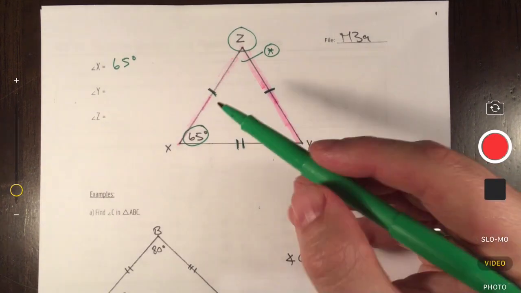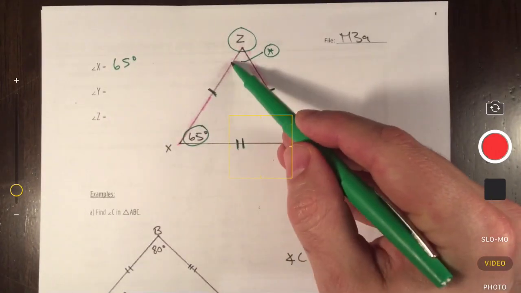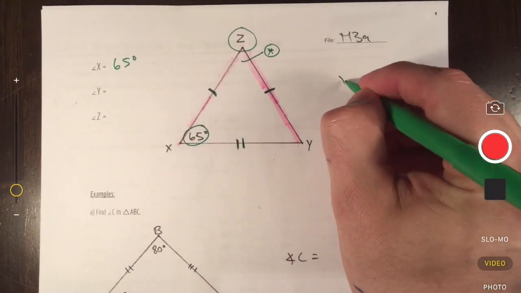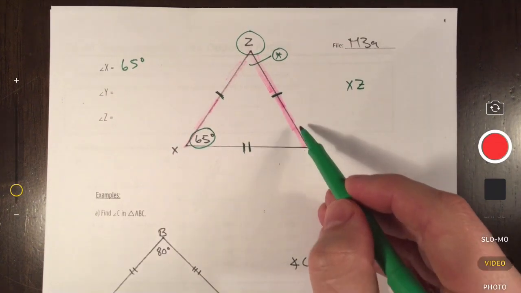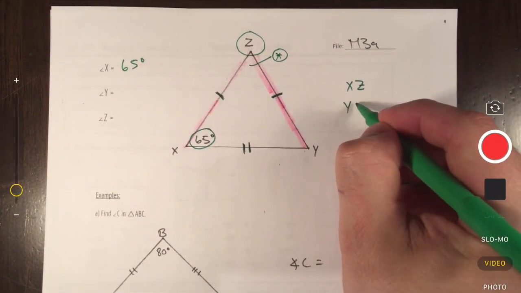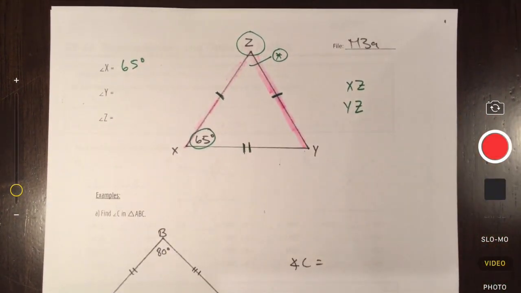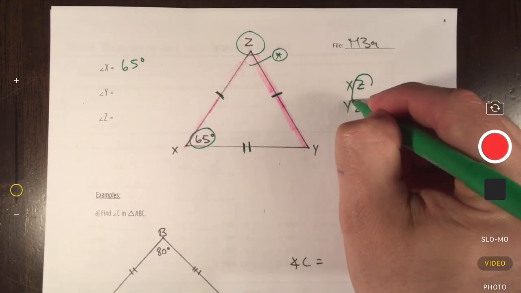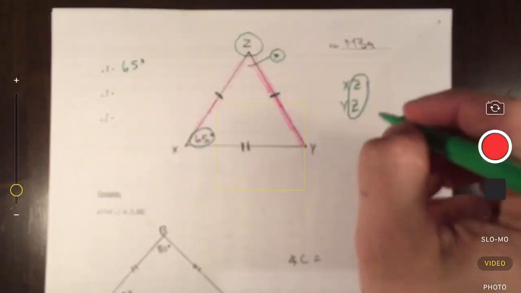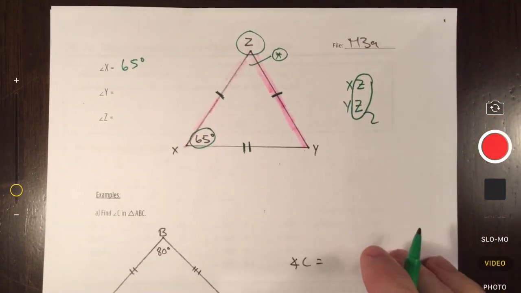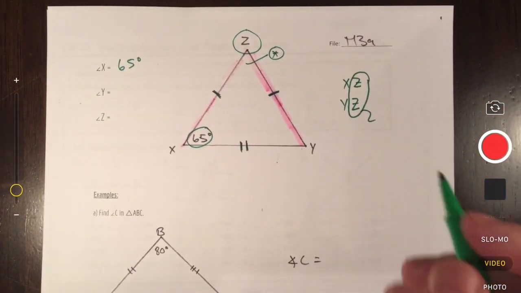What I mean by that is, if we take a look at this line here, we could call this line XZ. If we take a look at this line here, we could call this line YZ. So because this is the shared point, or the common point, that's going to help us know that that is different.